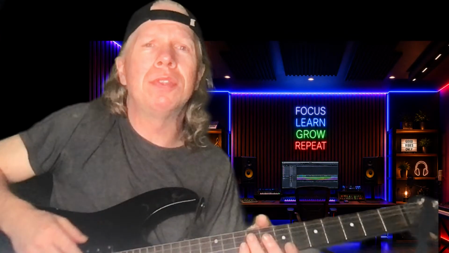So I hope that helps you learn about the C major circle of fifths a little better and understand where the notes come from and how to make a major key formula.